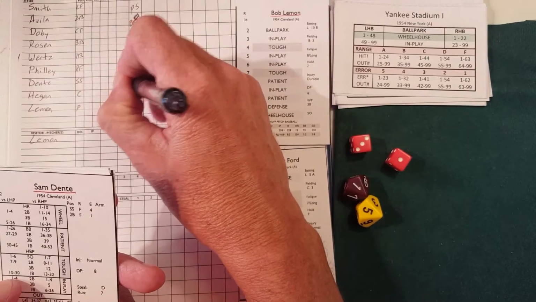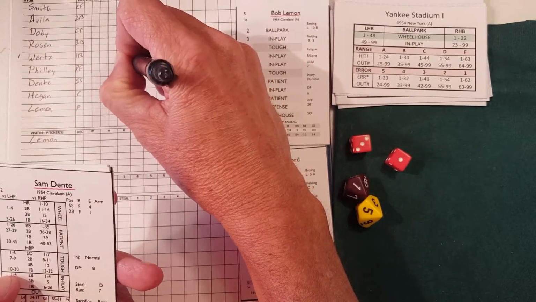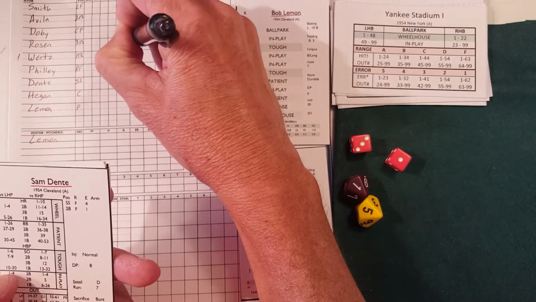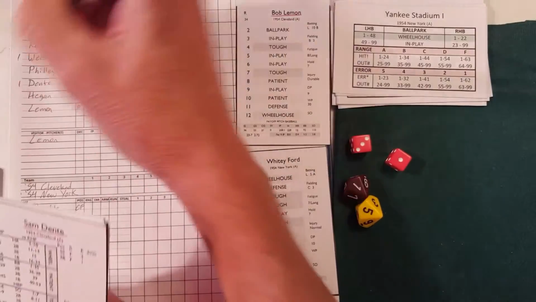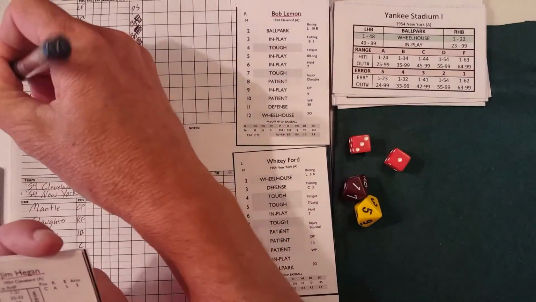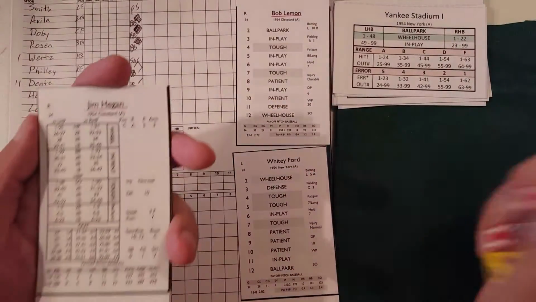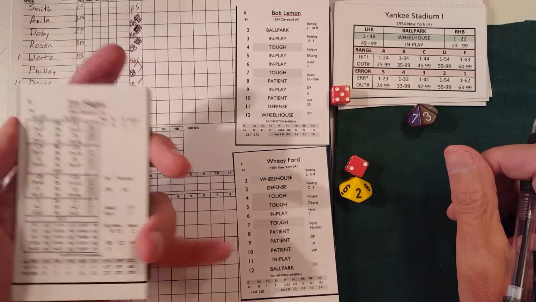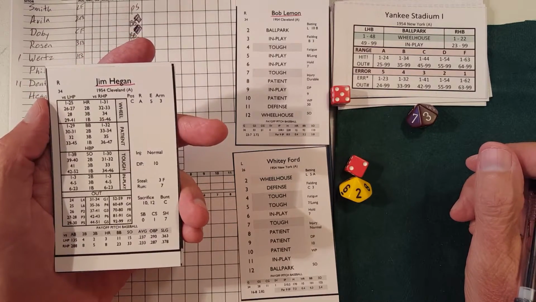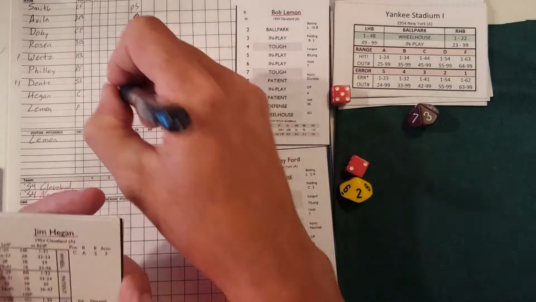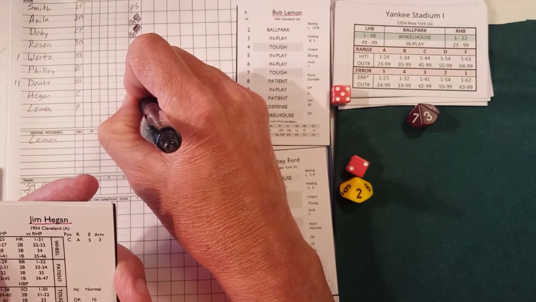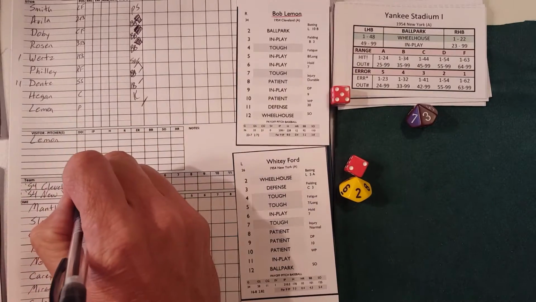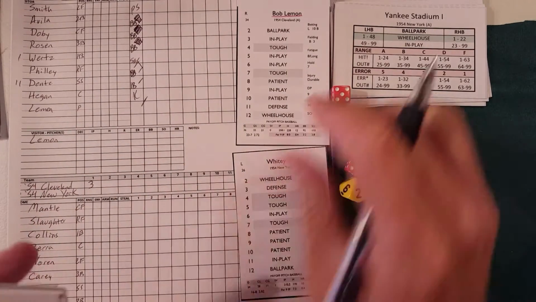Single for Dente. Runners will advance 2 bases with 2 outs. So 2-run single, and it is 3-0 Indians here in the first. 7 is tough, and a 32 is a strikeout. So Ford finally gets out of the inning, but 3 runs for the Indians in the first.